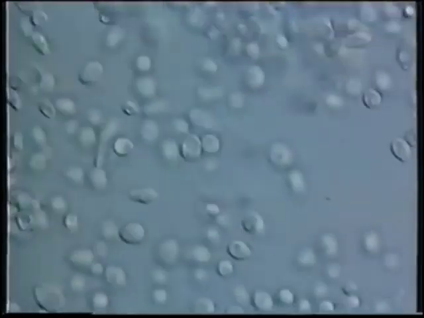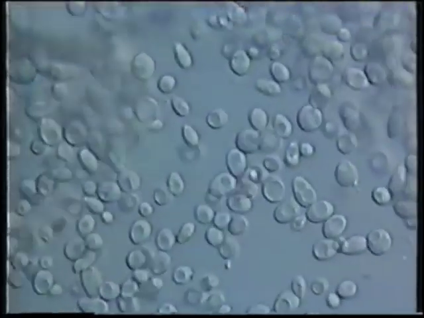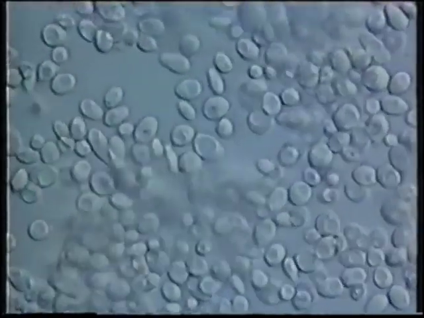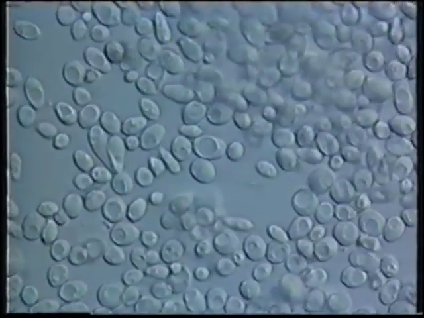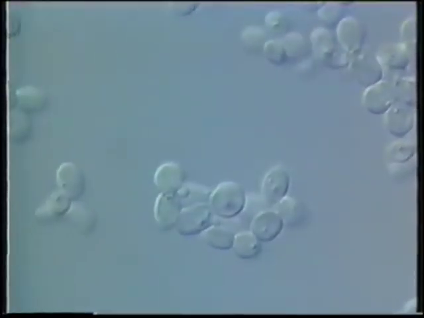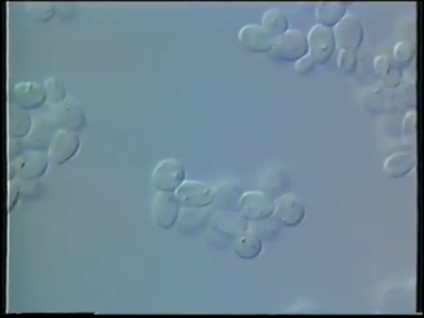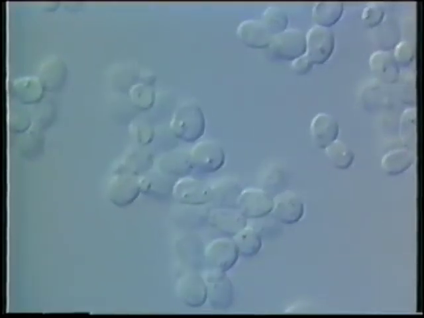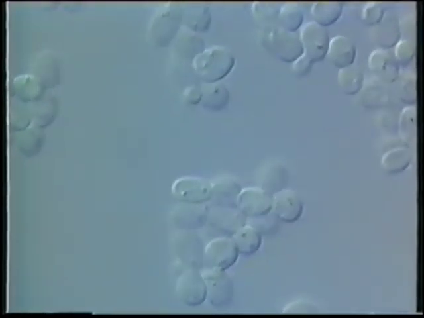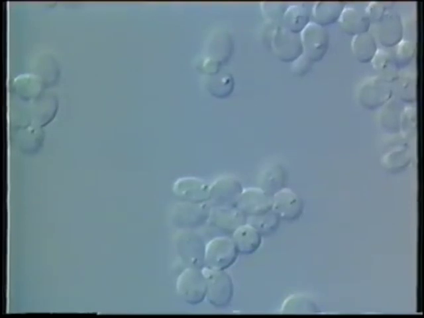We can see it's only 5 to 8 micrometers long that convert the sugarish extract into beer. Similar yeasts make wine and bread and many other products for us. Laboratory strains, such as the ones we are now seeing, play a central role in today's biological research.